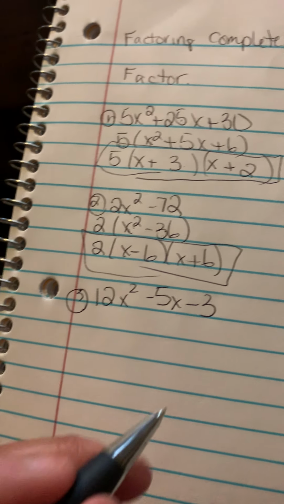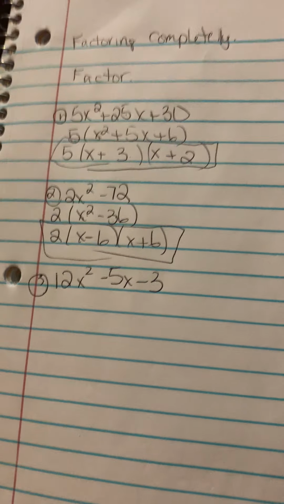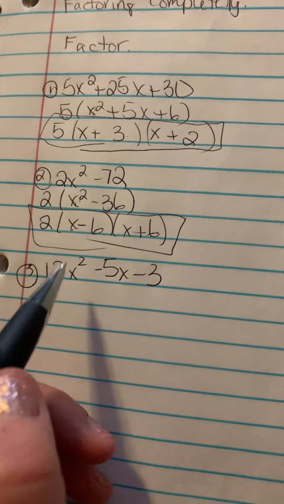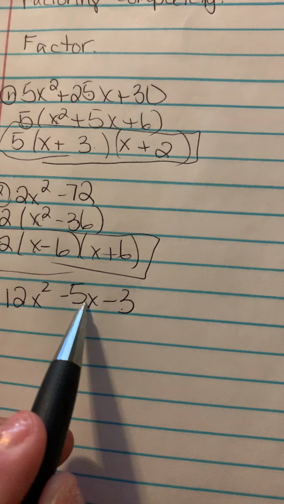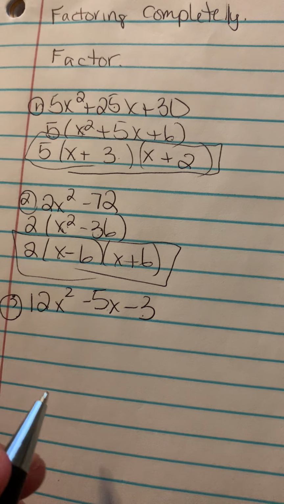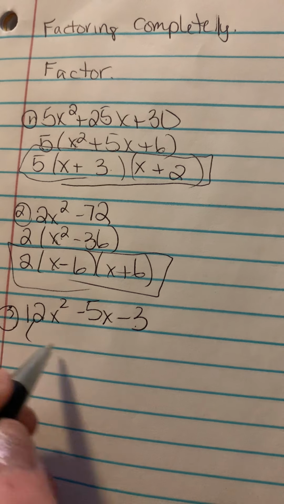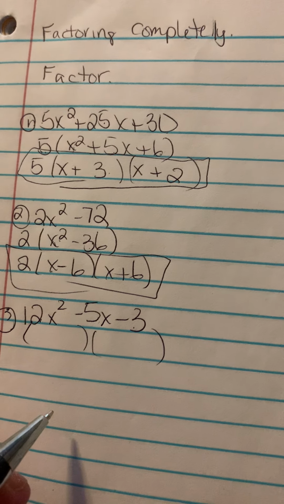I don't remember. I think I'm going off a different page that I worked out to make sure these work. Okay, so I look here. Is there a GCF? Well, there's a GCF between 12 and 3, but not of 5. So there's no GCF this time. So this time we have to make 2 sets of parentheses.